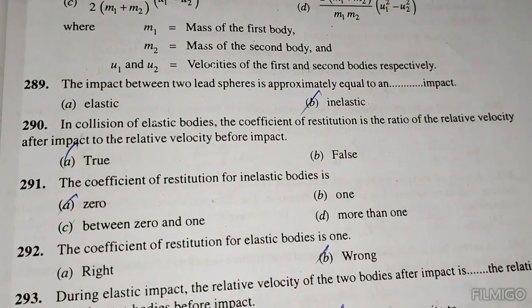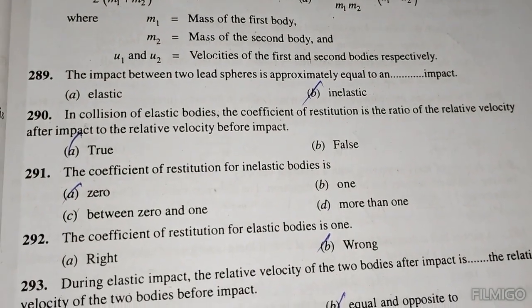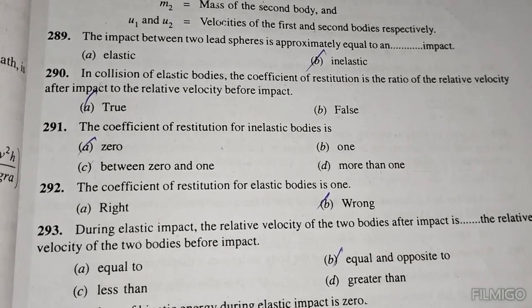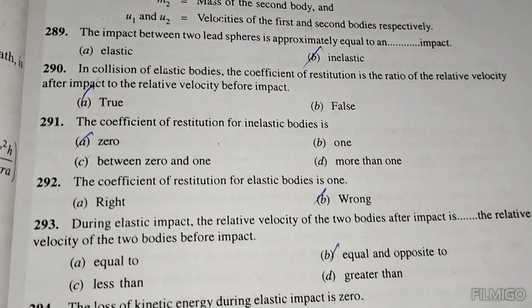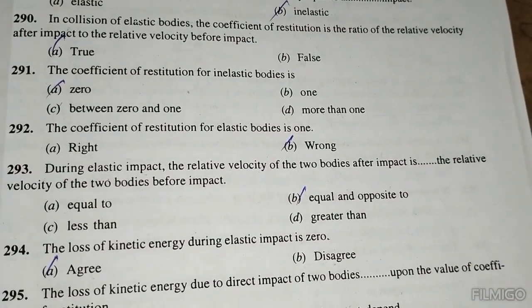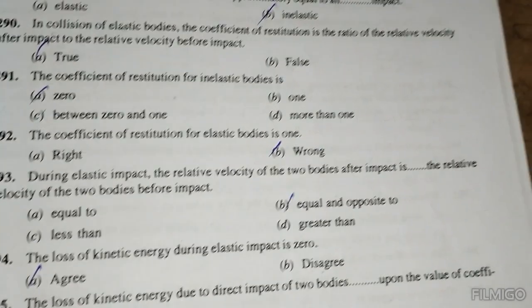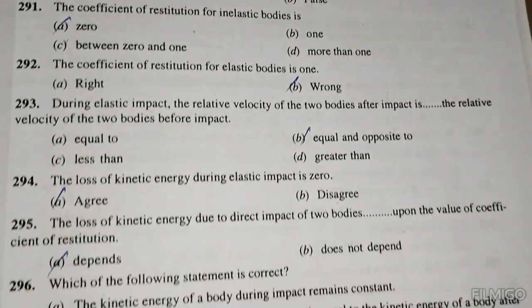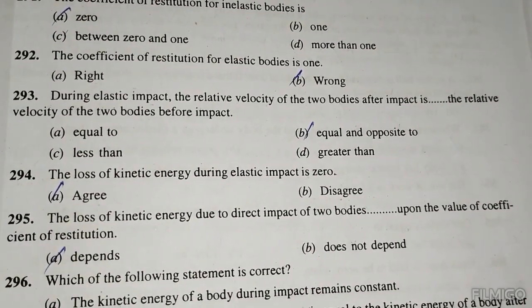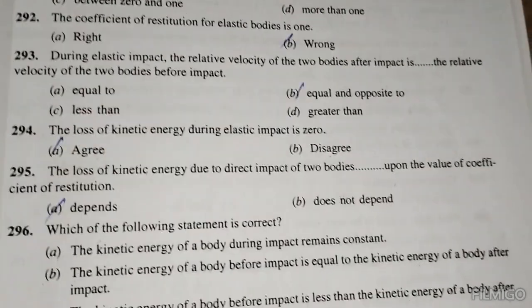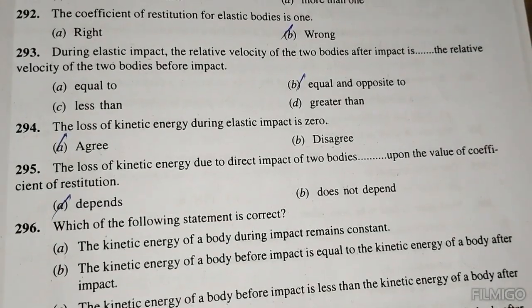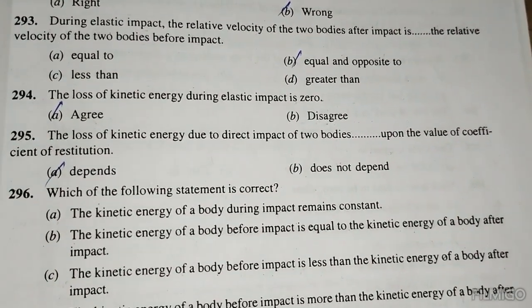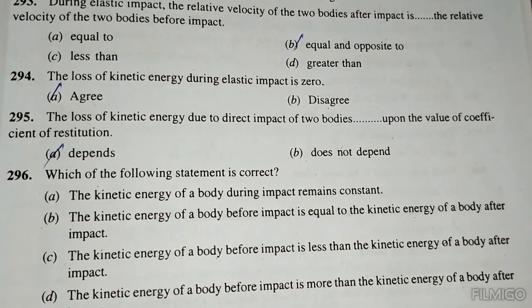True. The coefficient of restitution for inelastic bodies is 0. The coefficient of restitution for elastic bodies is 1. During elastic impact, the relative velocity of the two bodies after impact is equal and opposite to the relative velocity of the two bodies before impact. The loss of kinetic energy during elastic impact is 0. The loss of kinetic energy due to direct impact of bodies depends upon the value of the coefficient of restitution.